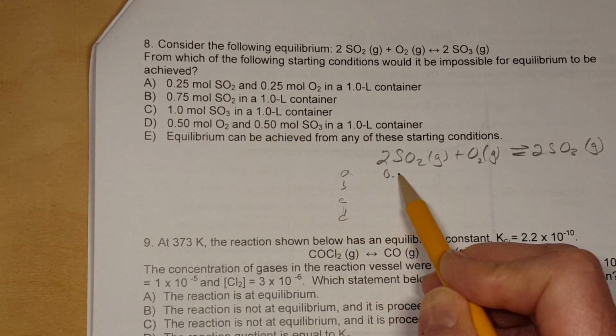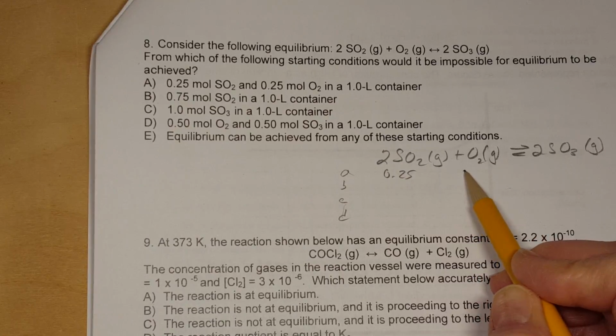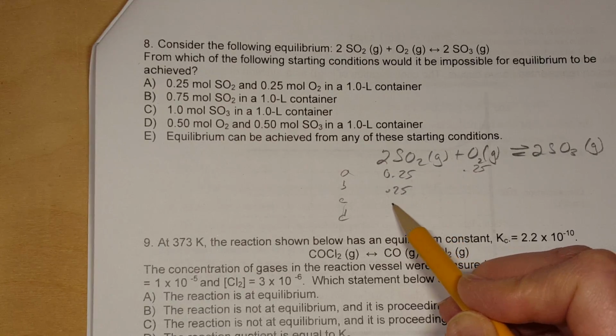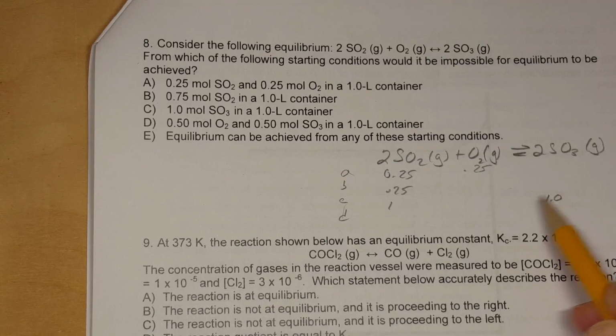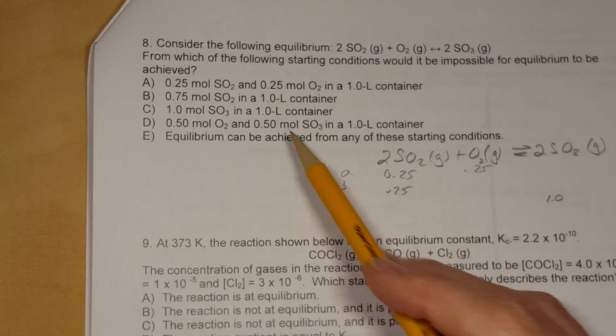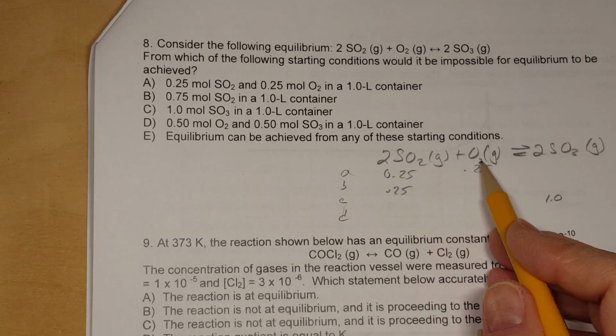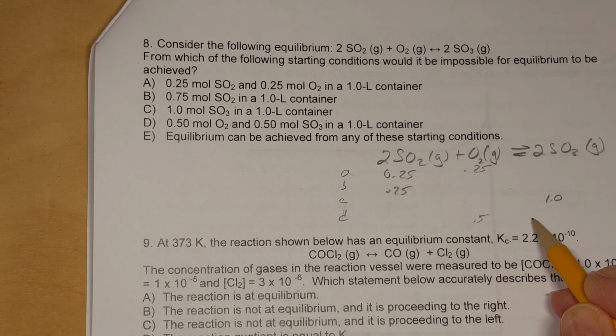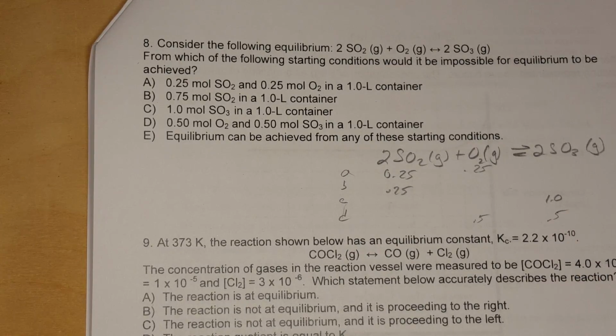So for A, 0.25 moles of this, 0.25 moles of this. For B, 0.75 moles of this. For C, 1 mole of this. For D, 0.5 moles of this, 0.5 moles of this, and for E, equilibrium can be achieved from all of these.